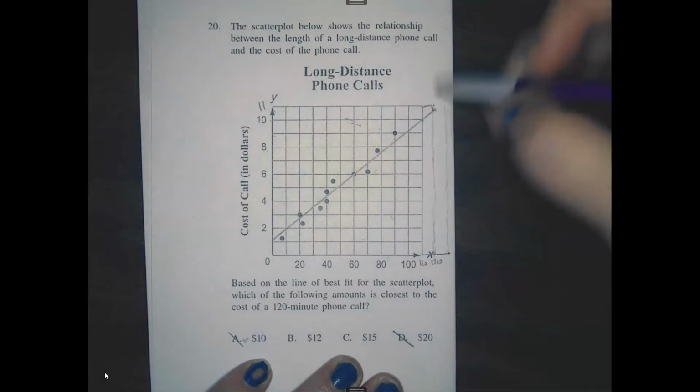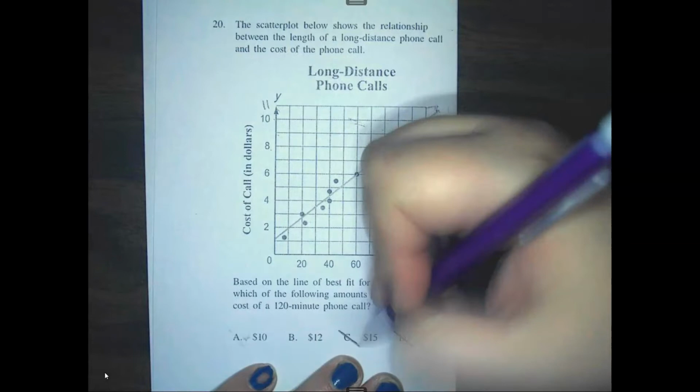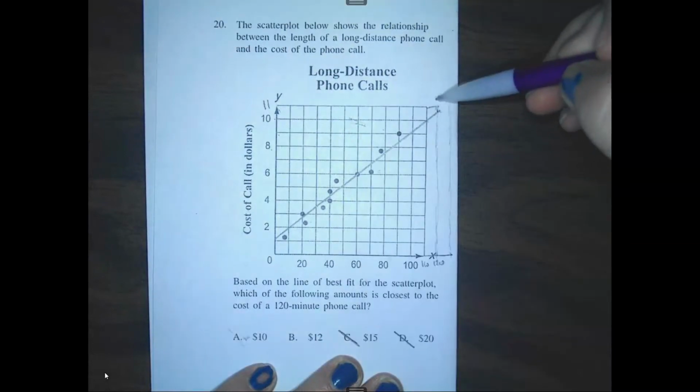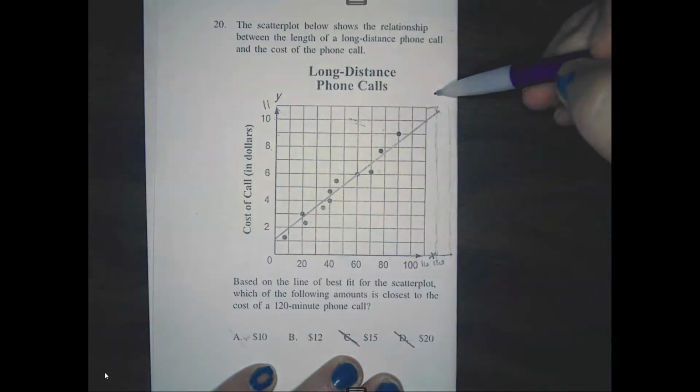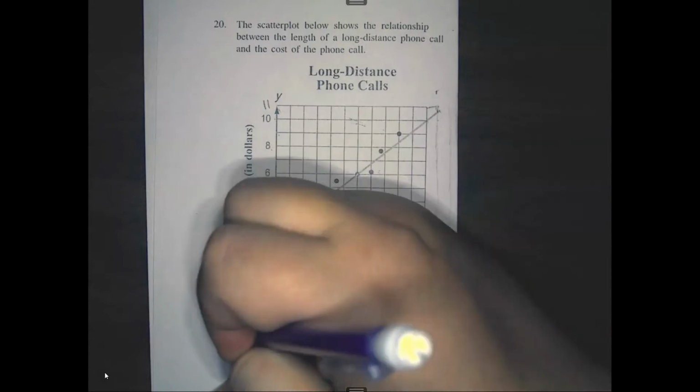So I have to make a prediction. It's definitely not going to be 15. 12 is a little bit too high probably. 12 would be right there. So the closest it's going to give me is that it was a 10. So I'm going to go with the 10.